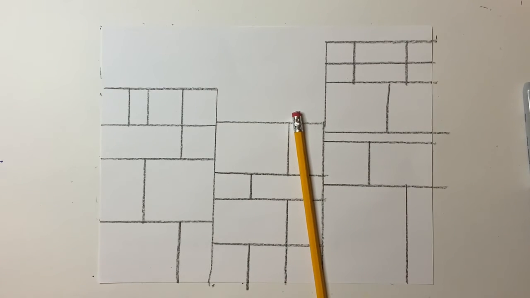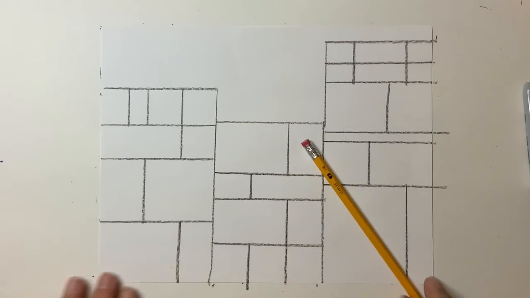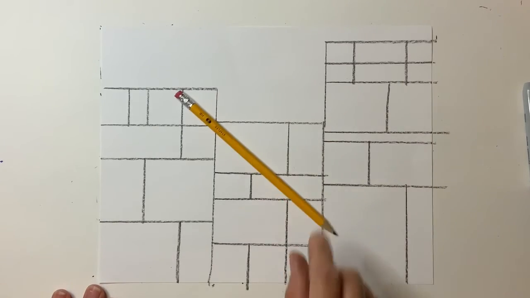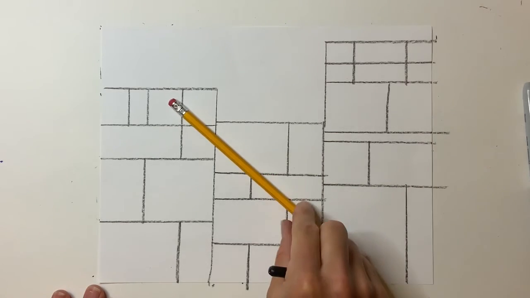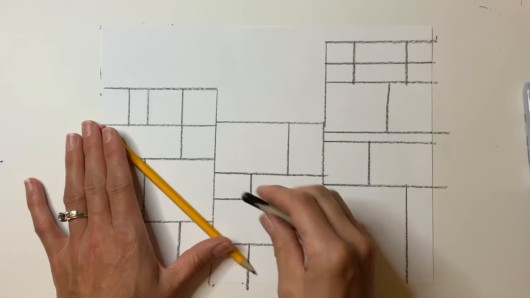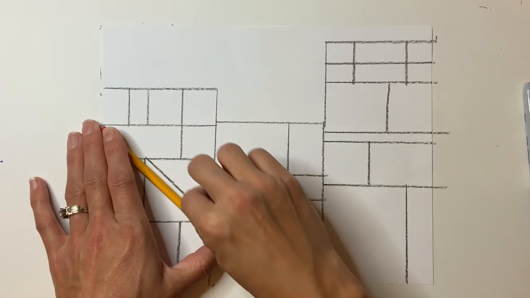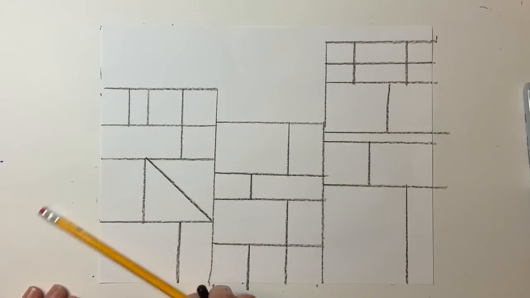Now I'm going to use my straight edge to add my diagonal lines. For a diagonal line, I'm going to start in the corner of one square or rectangle and draw diagonally downward towards the other corner.